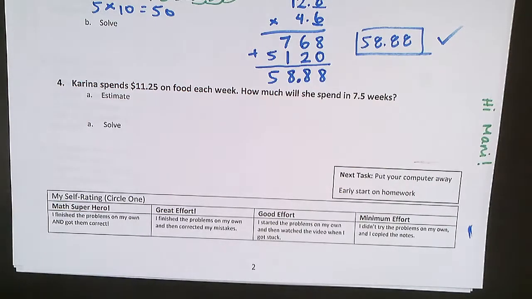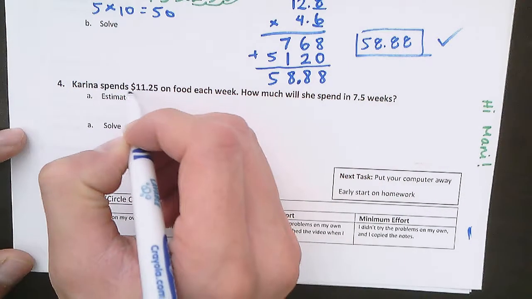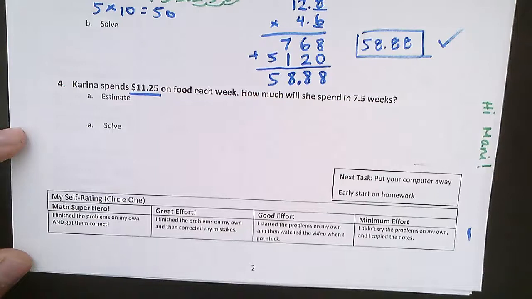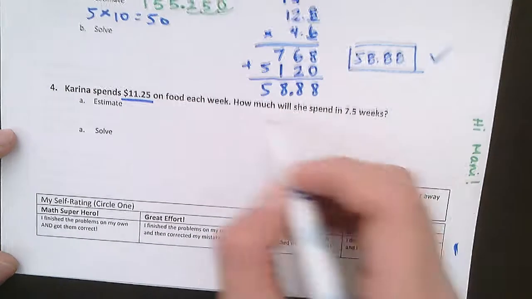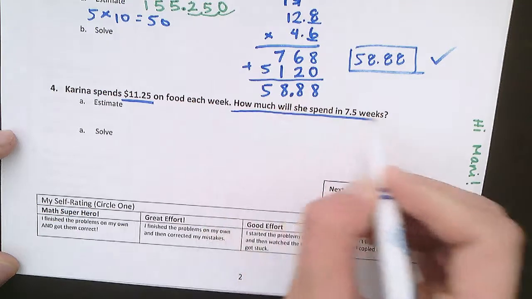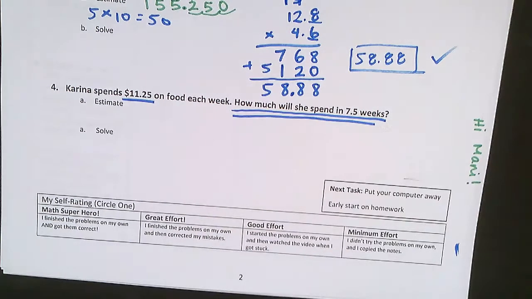Karina spends $11.25 on food each week. Okay, so $11.25. Math clue, underline it. How much will she spend in 7.5 weeks? That's what we're going to double underline because that's what it's asking us to find.